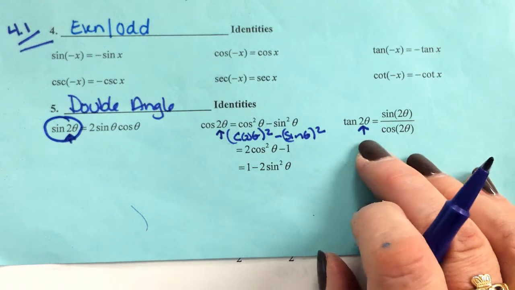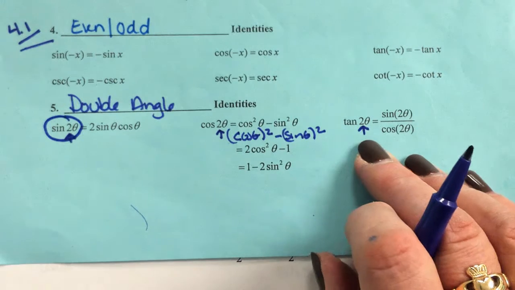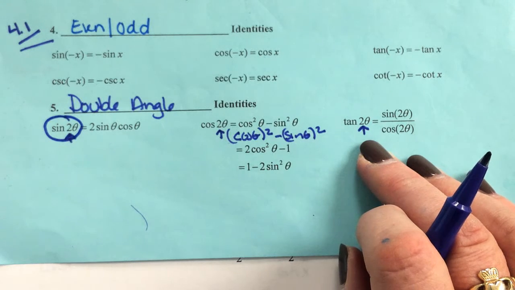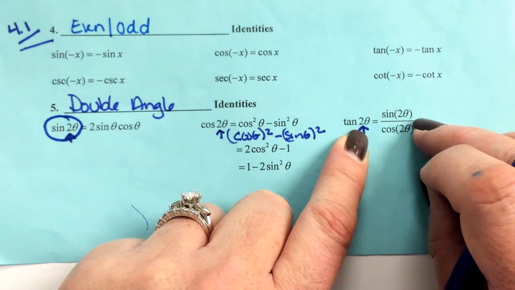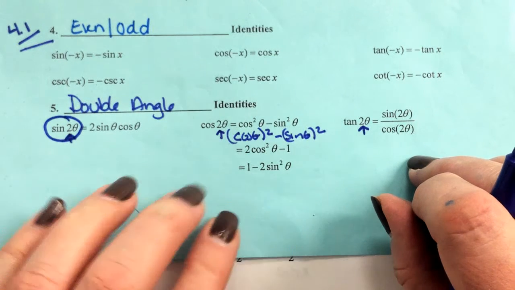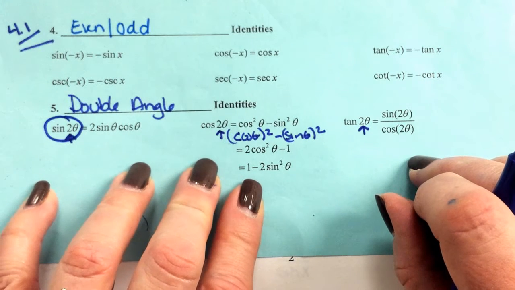The tangent of 2 theta goes back to your quotient identity. Remember, your quotient identity, tangent's equal to sine over cosine. So the tangent of 2 theta is just the sine of 2 theta divided by the cosine of 2 theta. So these are your double angle formulas for sine, cosine, and tangent.